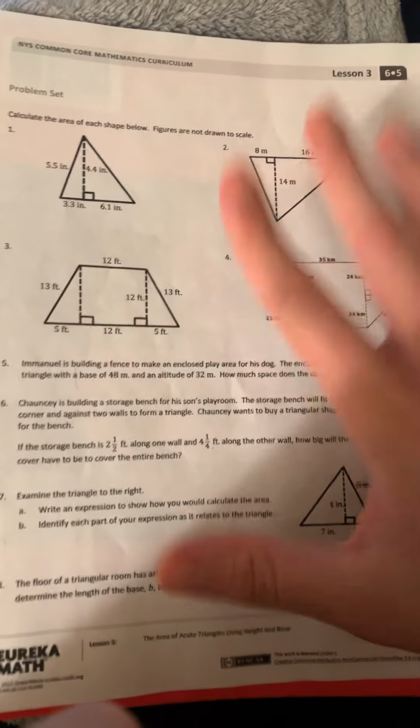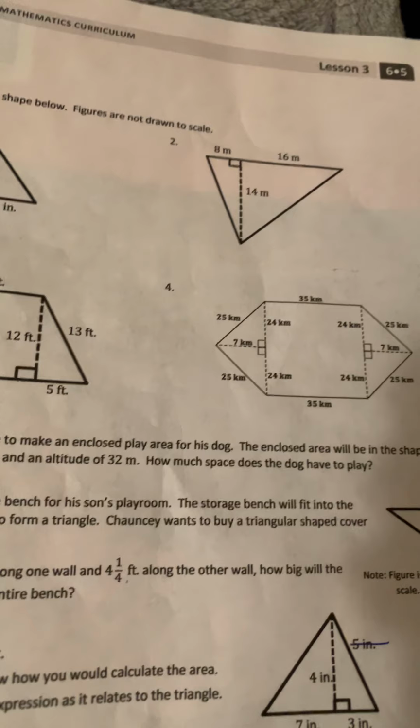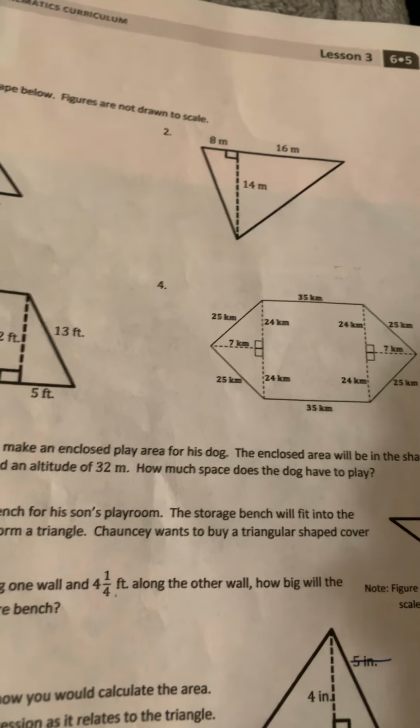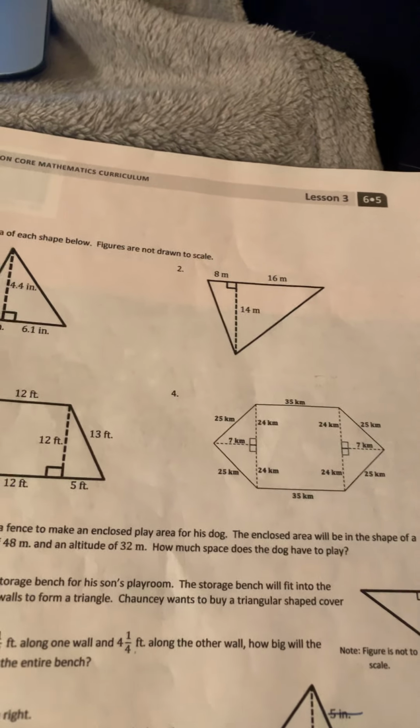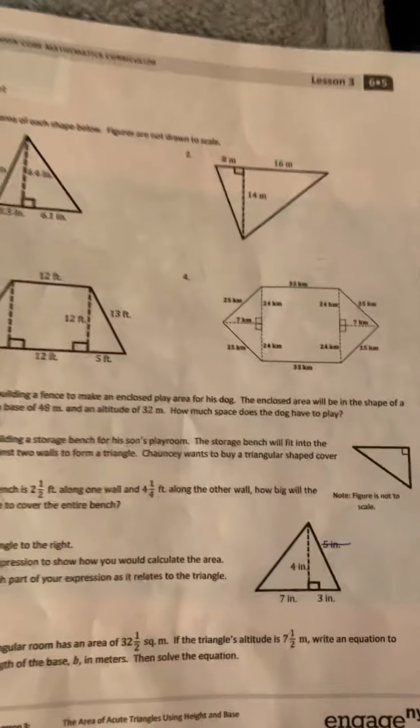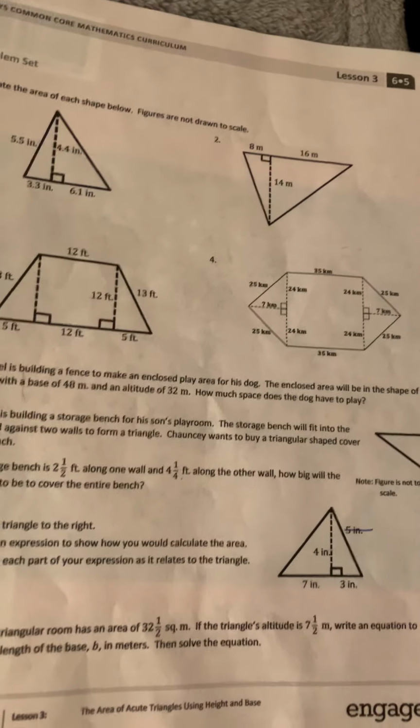If you're not able to print this out, you can always copy this on another white sheet of paper. There's no problem with that for me. Other than that, if you have any other questions, you can always send me a message or an email, and I'll try to answer as soon as possible.